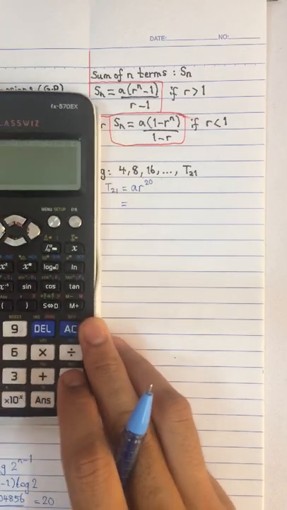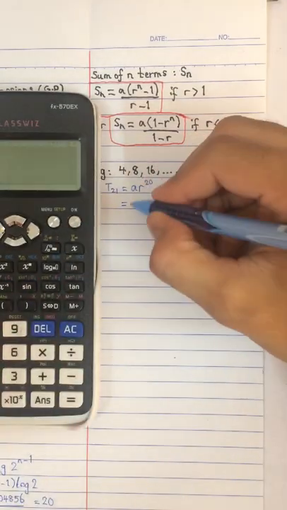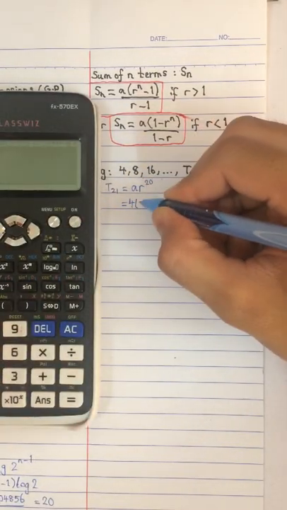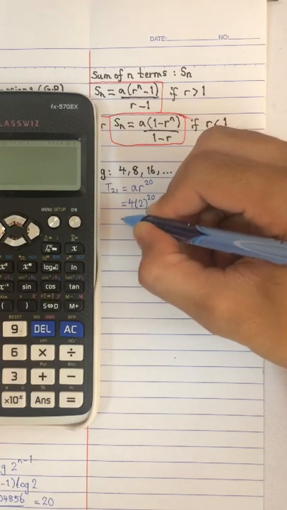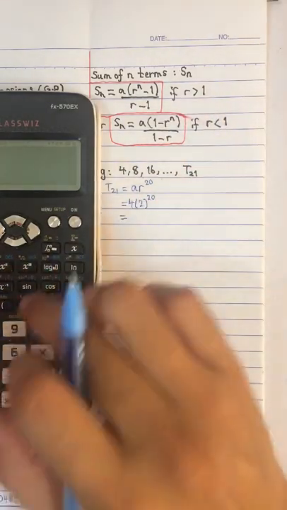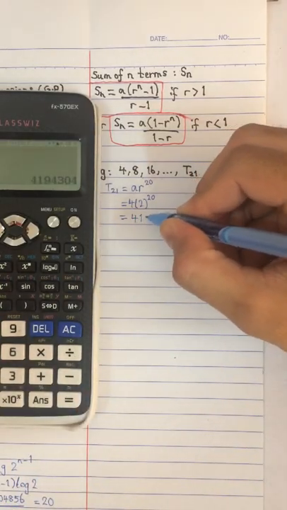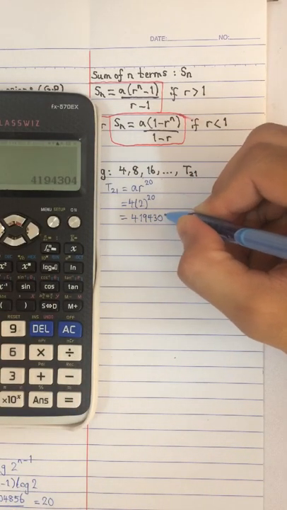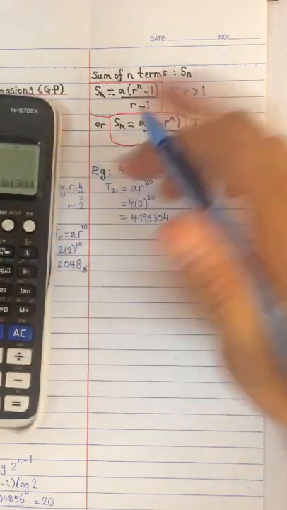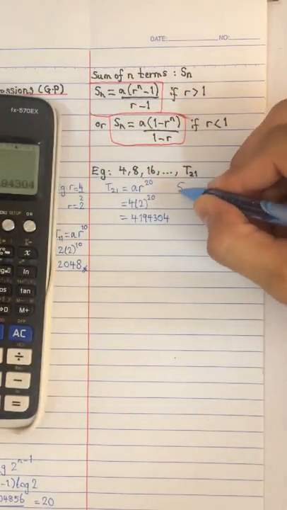If you use the calculator, you would have 4 times 2 to the power of 20. So 4 times 2 to the power of 20 will give you 4194304. Now if you want to use this formula, you want to find S21.